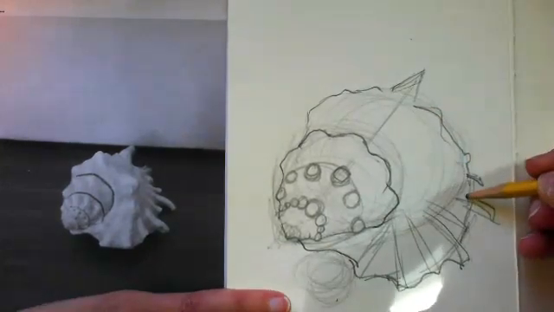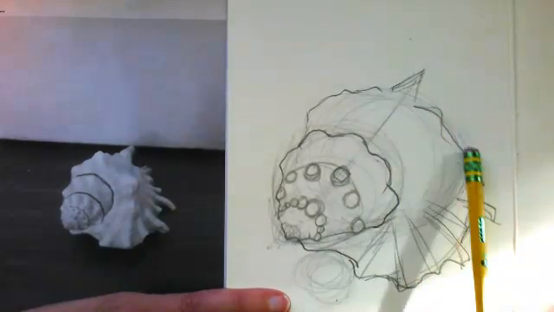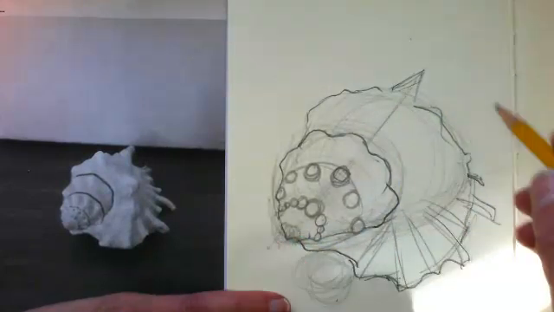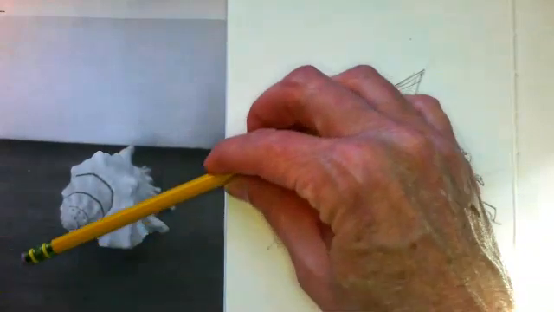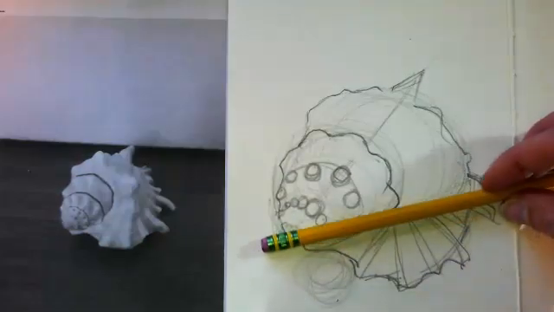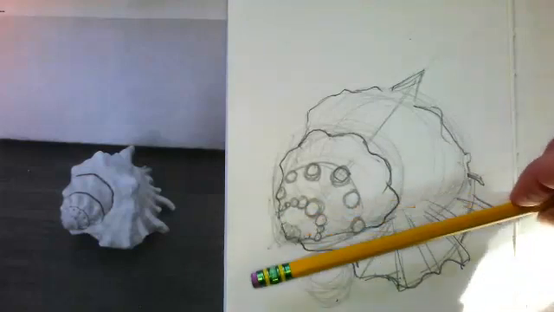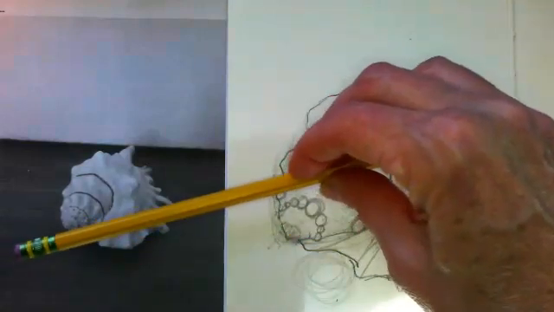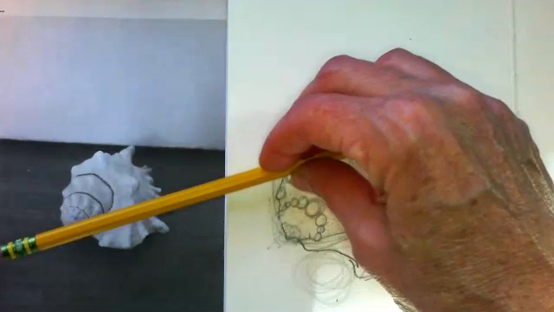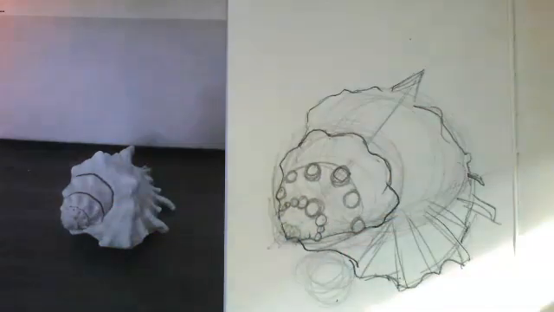Now, right away, I'm seeing that this distance is pretty far. If I were to continue, oh, wow. If I measure the object in front of me and bring that angle over, really not all that bad.